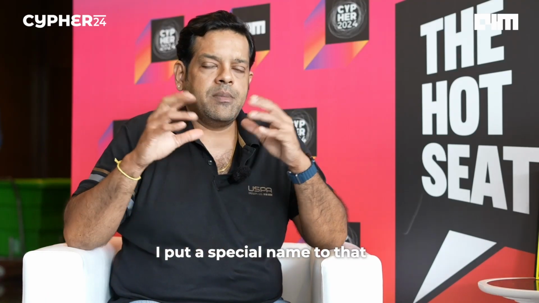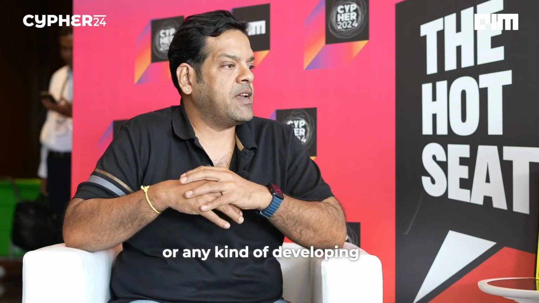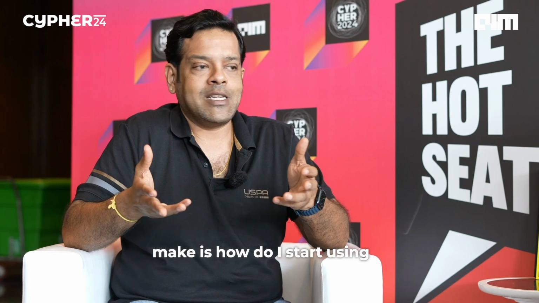Yeah. So I think Snowflake's Cortex is a very good example of how developers can leverage LLMs and AI and data and everything. So can you explain a little bit about the adoption that you are seeing in India, specifically for Snowflake Cortex? See, with Snowflake Cortex, when you come to developing applications with AI, or with GenAI specifically, or ML, the very first hiccup that people have is, hey, how do I start using this stuff, right?